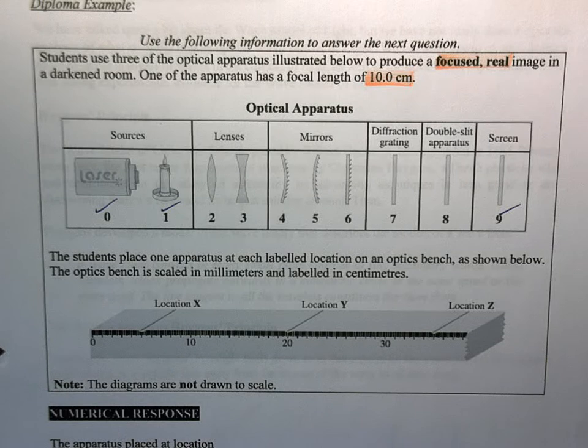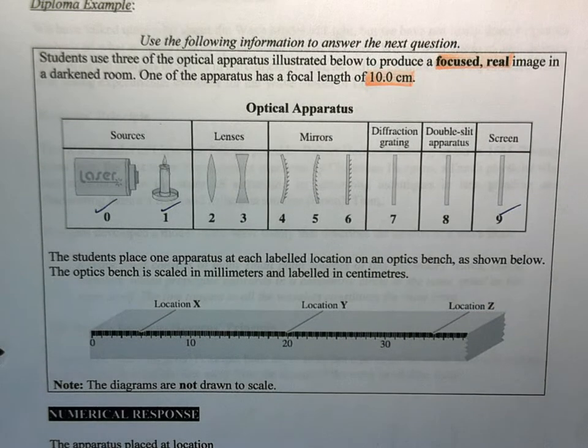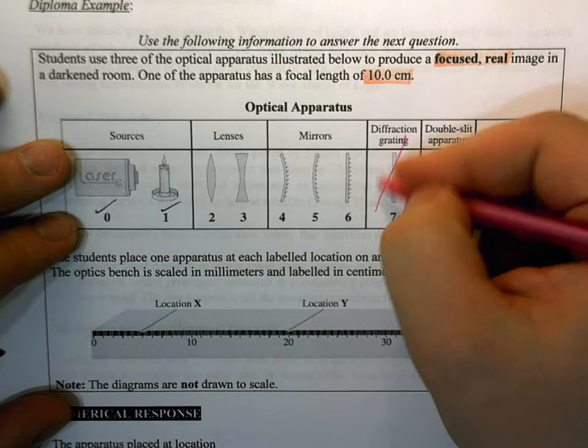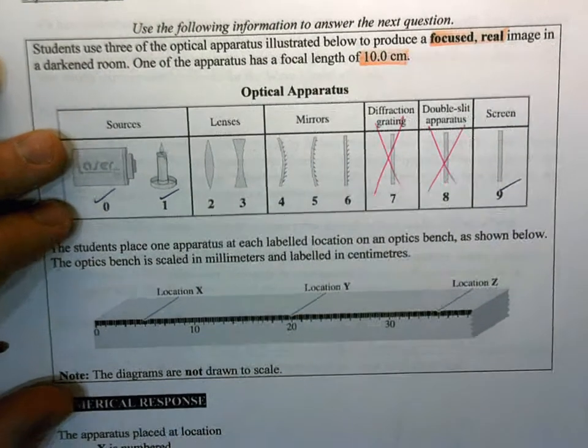Now, for a focused real image, there are some things that we're going to have to eliminate. Diffraction gratings and double slit apparatus, we haven't actually talked about those yet, but this is on a diploma, so you would have studied the whole course at this point. Diffraction and double slit apparatus are not going to produce focused images, they're almost the opposite of that, so these are not going to work for us. So let's just pretend we didn't have these options to begin with.